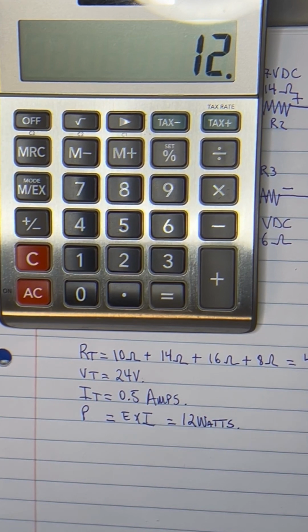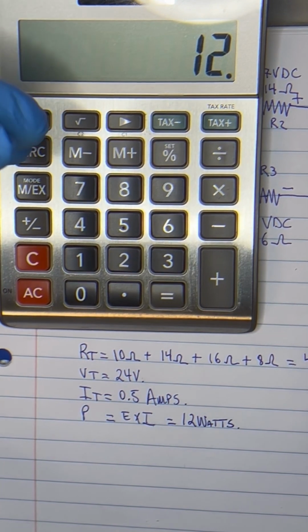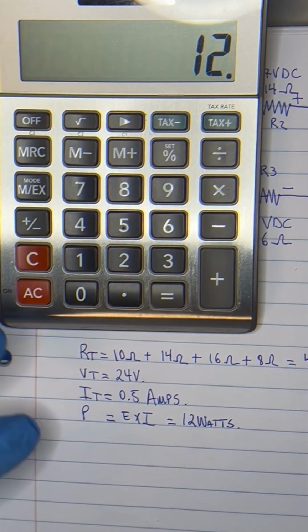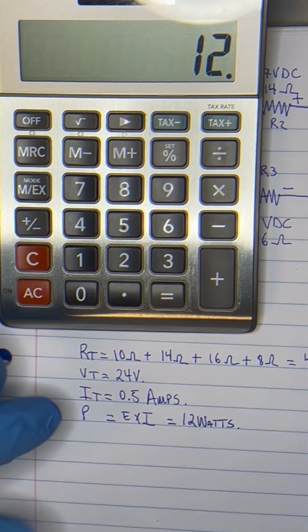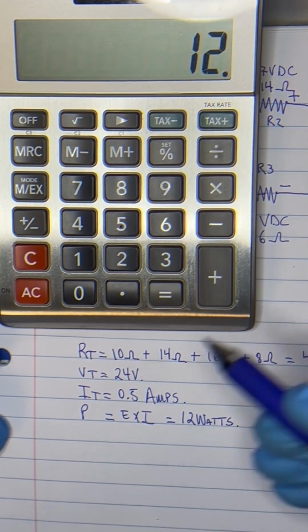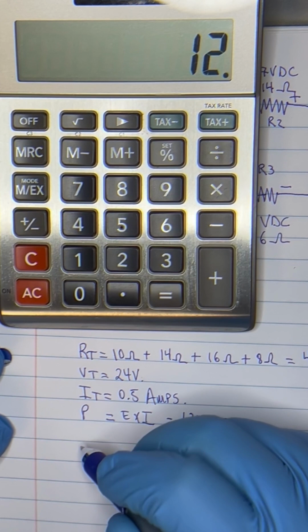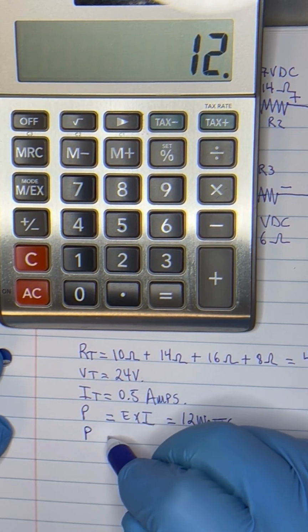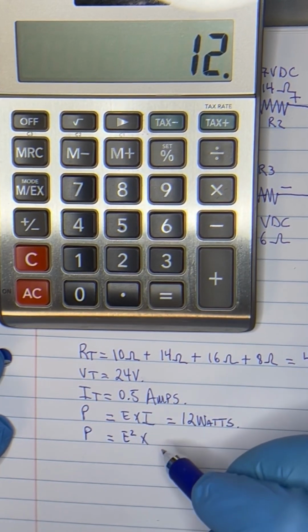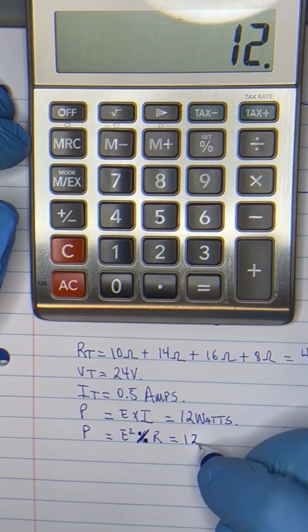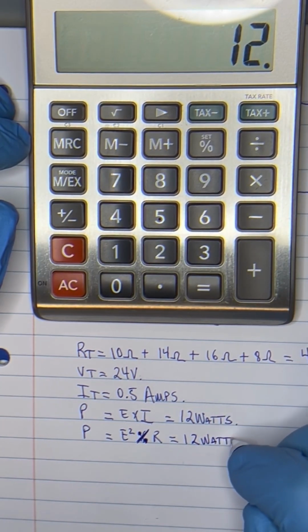Now, for example, if you were trying to find power, and eventually you're going to understand there's a very important reason why they call it true power. And say you want to get to power, watts, and you don't know, for example, the current, you got another equation, a secondary equation, which is basically power equals E squared over R. 12 watts.